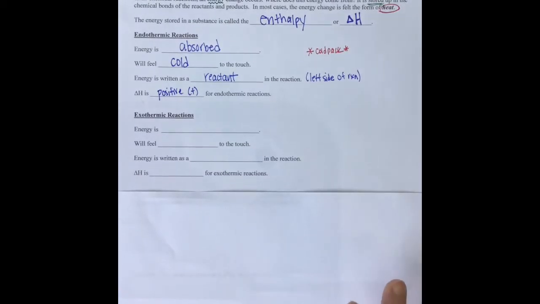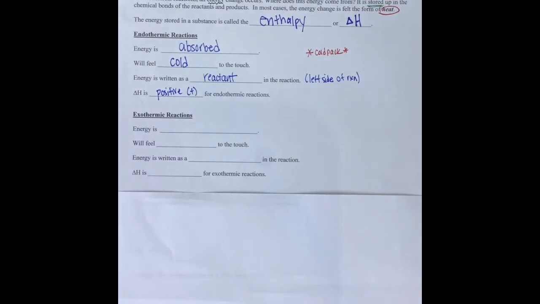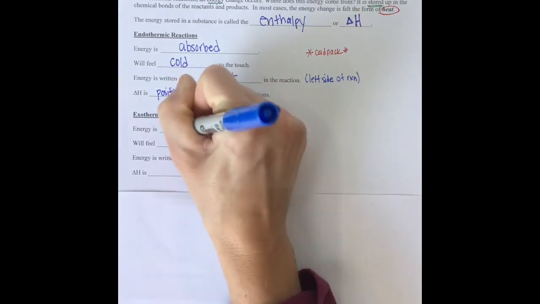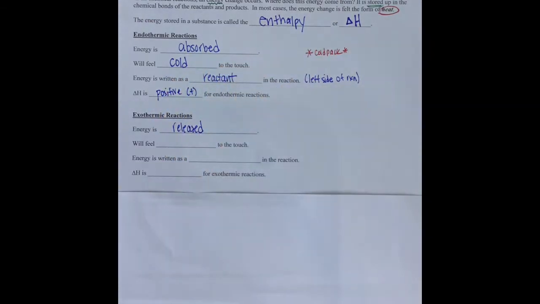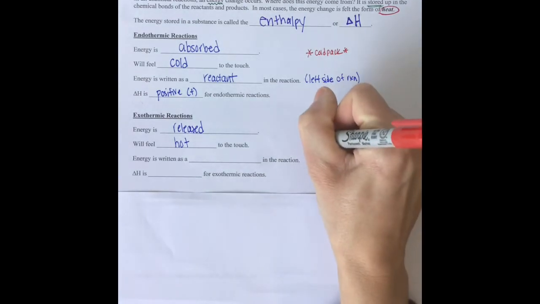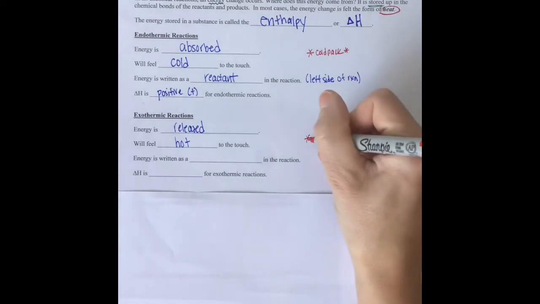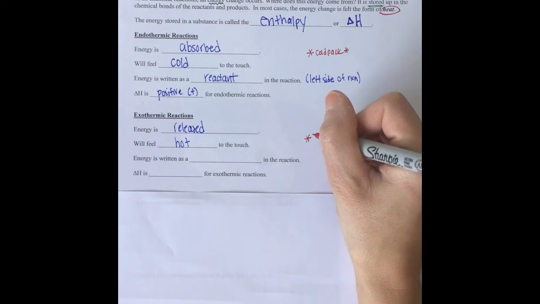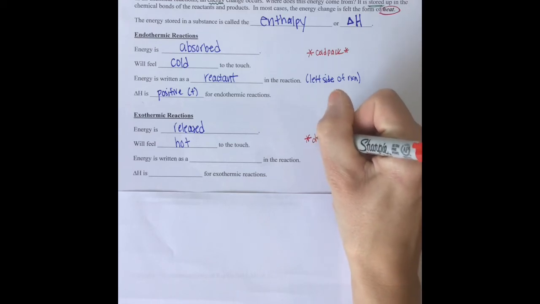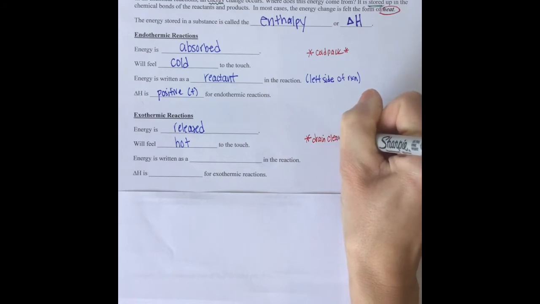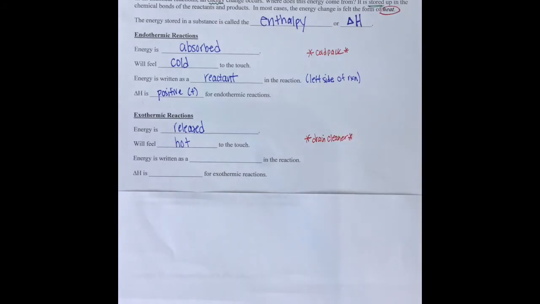For exothermic reactions, instead of absorbing energy, energy is going to be released or given off. So naturally, they're going to feel hot to the touch. One of the reactions that you've done in class is when you use toilet bowl cleaner or drain cleaner, and I think you added some aluminum foil to it, and it got really bubbly and really hot. That was definitely an exothermic reaction because it was releasing energy.